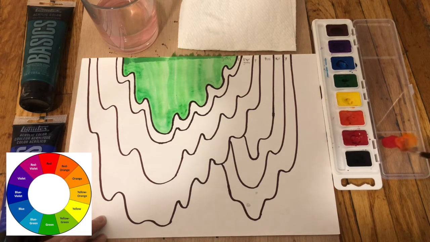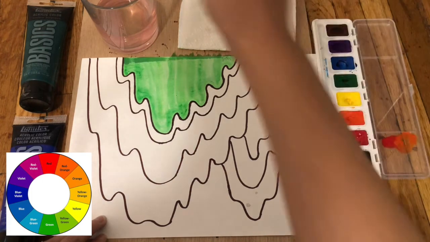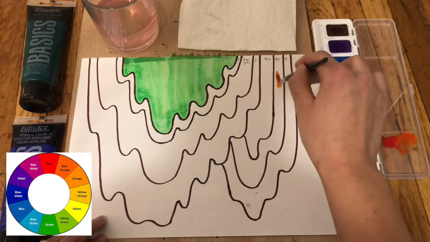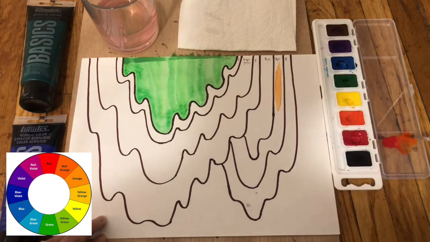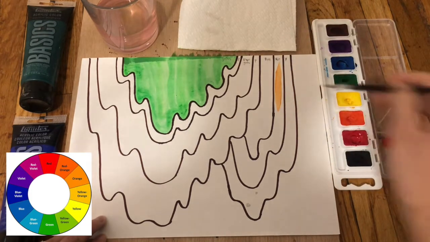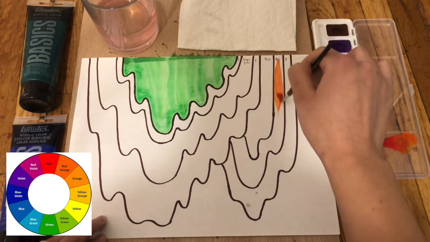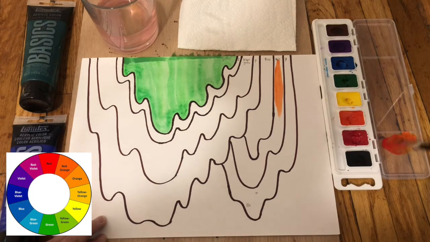Okay, I'm just gonna bring some red in. So now I'm making a reddish orange. Okay, and I'm going to just see what that looks like on my paper. So here we have a reddish orange. I'm gonna bring a little more red into that. Yep. So this one's going to be red orange.